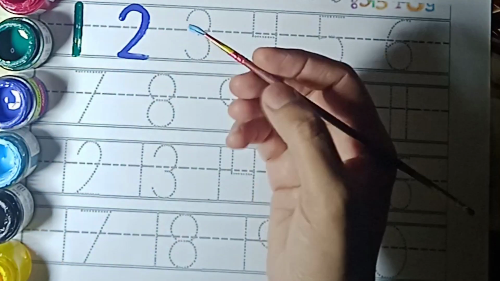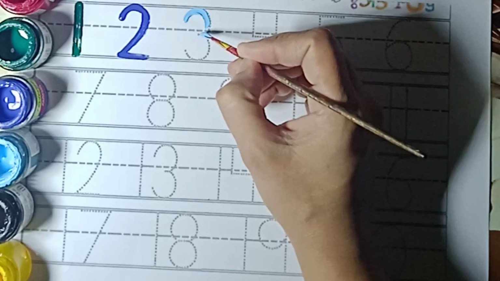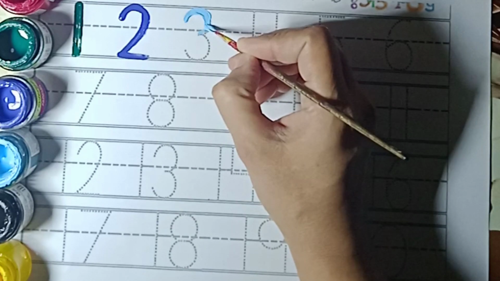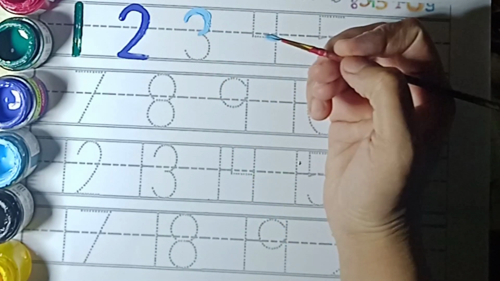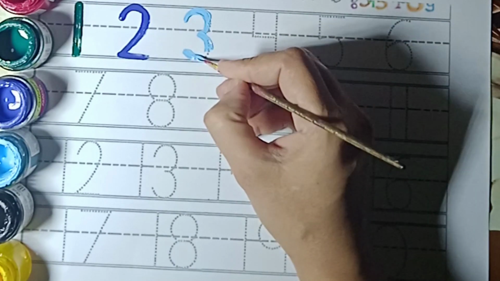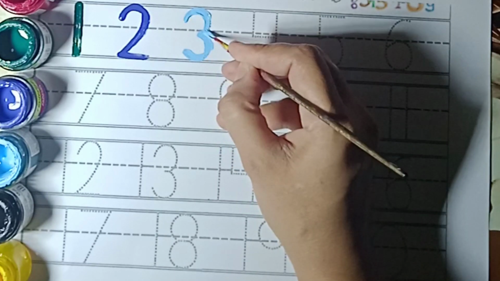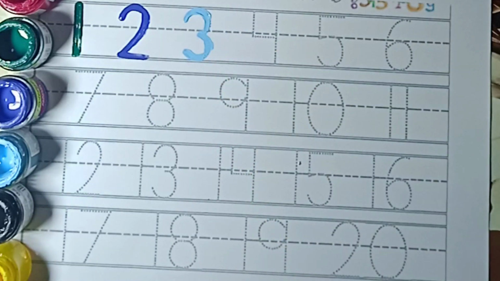Okay, sky blue color 3. How do we write? First make a small curve and one more curve like this. This one is 3. Which number is this? 3. Very good.